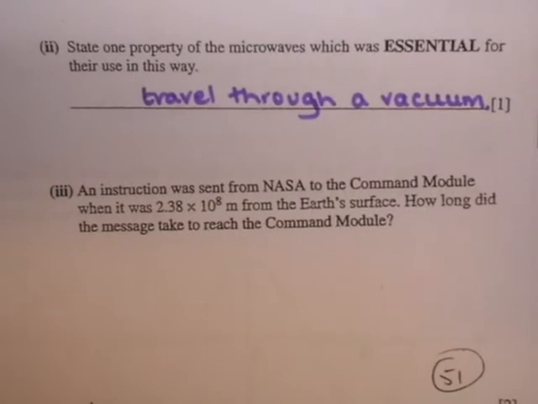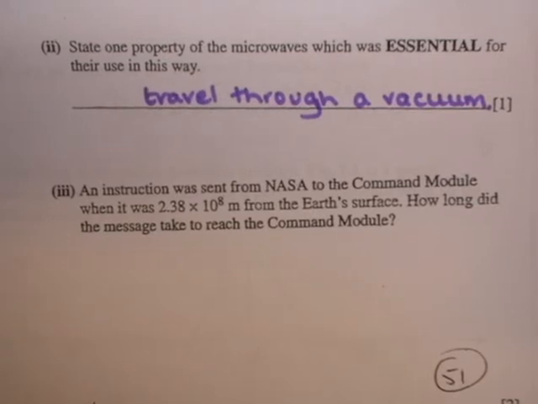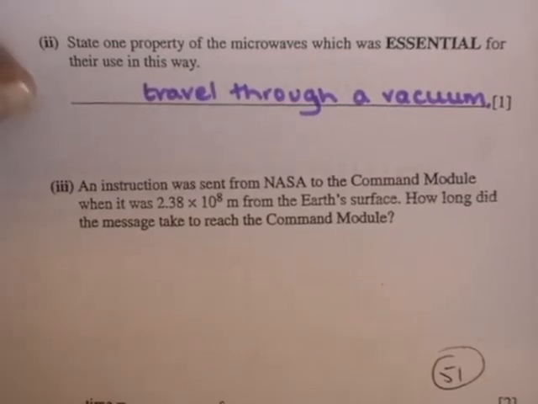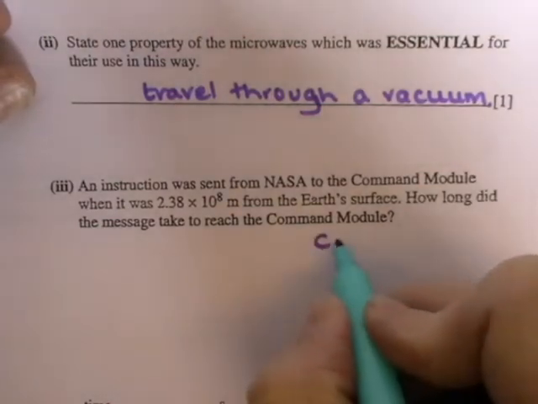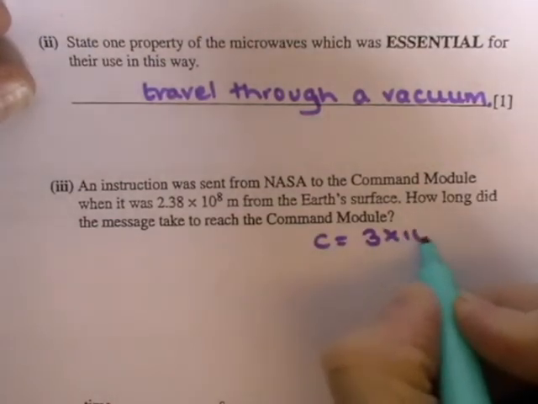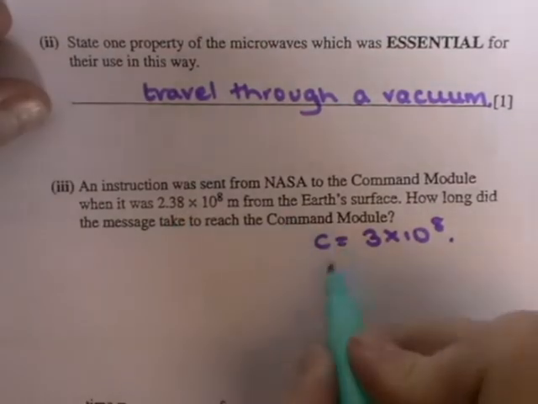An instruction was sent from NASA to the command module when it was 2.38 by 10 to the 10 metres from their surface. How long did it take the message to reach the command module? And so we know, first of all, that they travel at the speed of light, which is 3 by 10 to the 8. And you've got a distance, and so we're looking for a time.